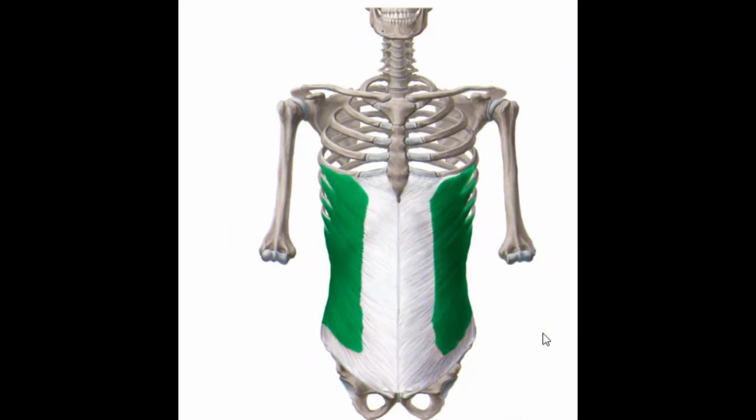So the next thing I'm going to do is jump into the origin and insertion of the three muscles that we said were in the layers of the anterior abdominal wall.